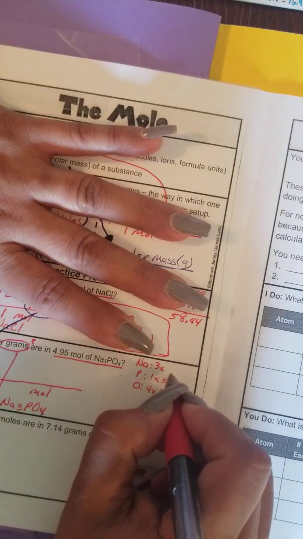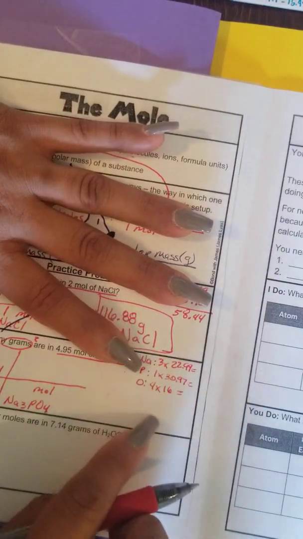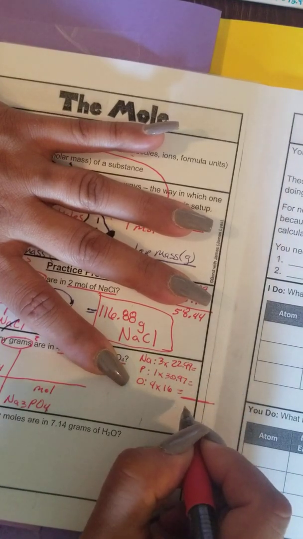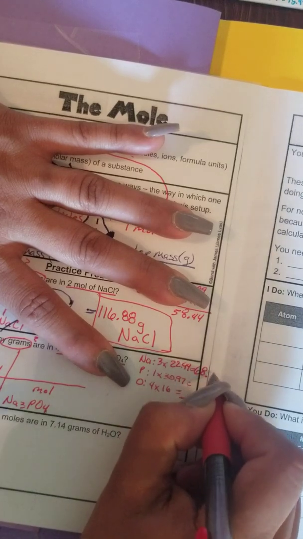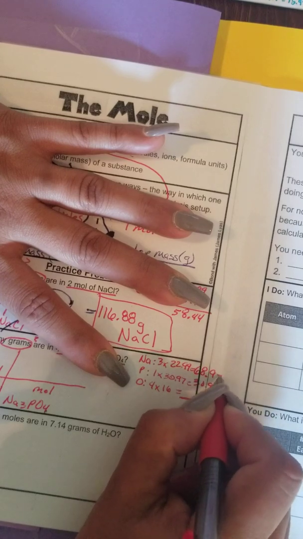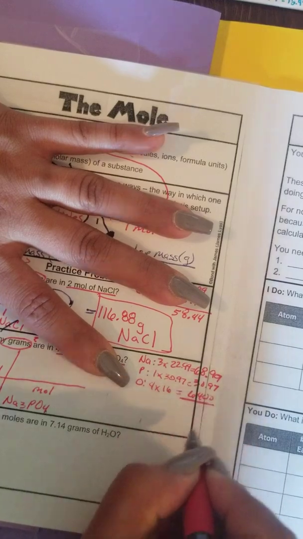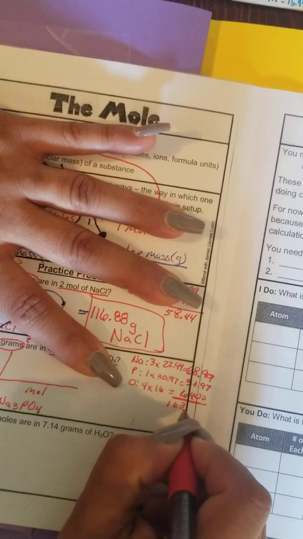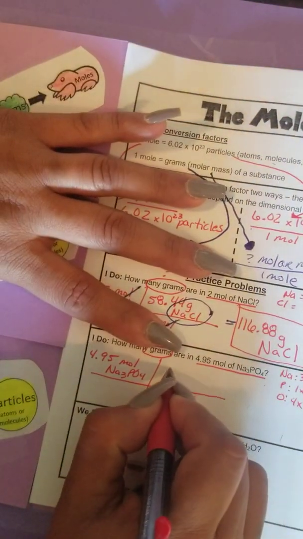And sodium is 22.99. Multiply those numbers and add them all up. I got 68.97 for sodium, 30.97 for phosphorus, and 16 times 4 is 64. Add them all up together. I got 163.94. That number, it told me to go over here.